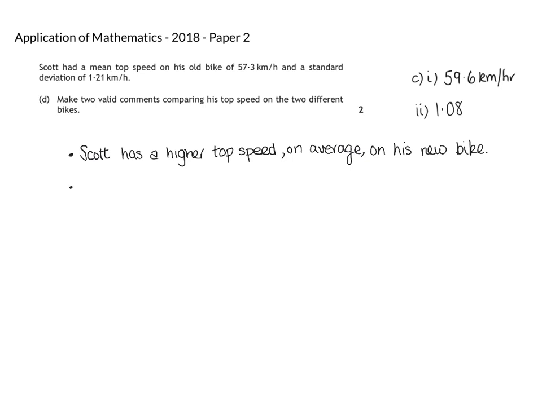So we can say that Scott's top speed is, so we've got 1.21 on the old one and 1.08, so it's lower, so that means it's more consistent on the new bike.